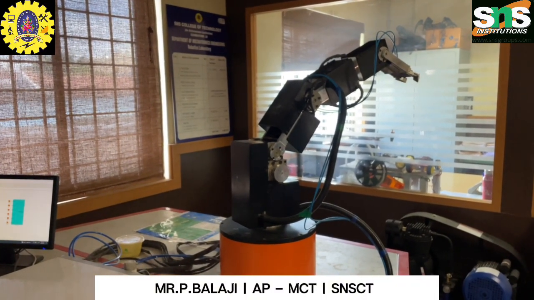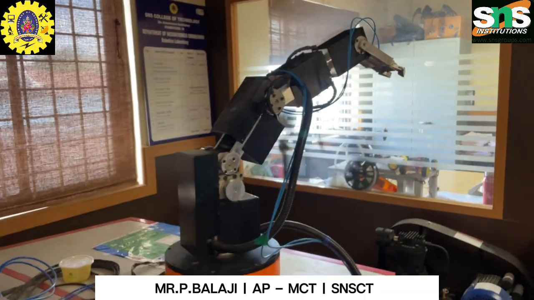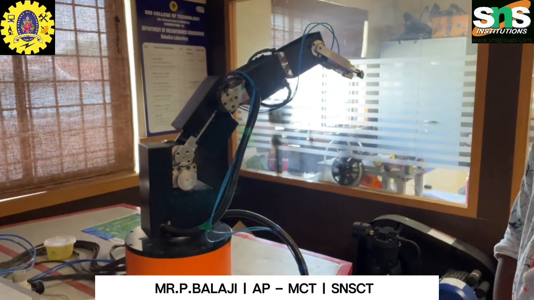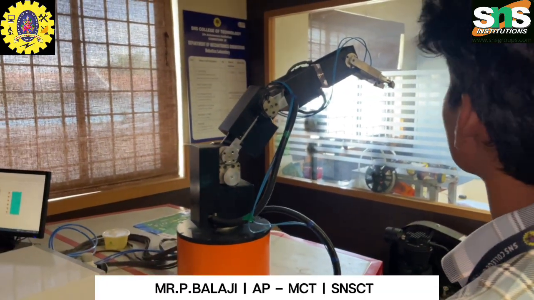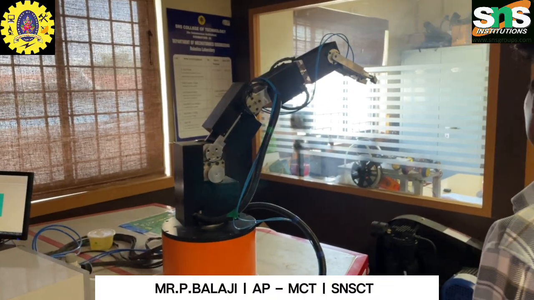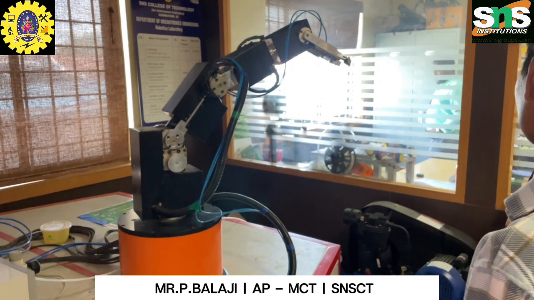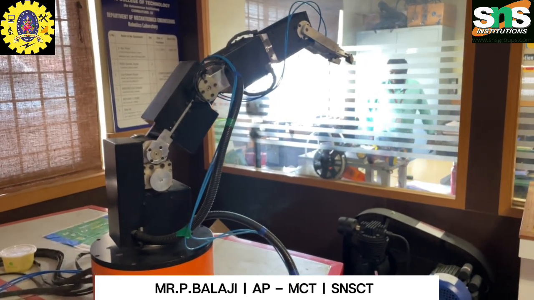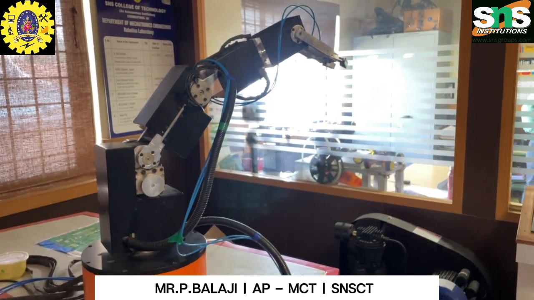This one is for the gripper, which moves below 90 degrees. We can set any value like 40 degrees, 50 degrees, and so on. And if the gripper is open right now, we can give it 0 or 1.